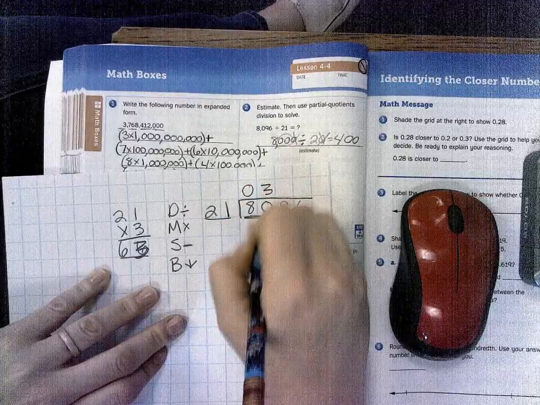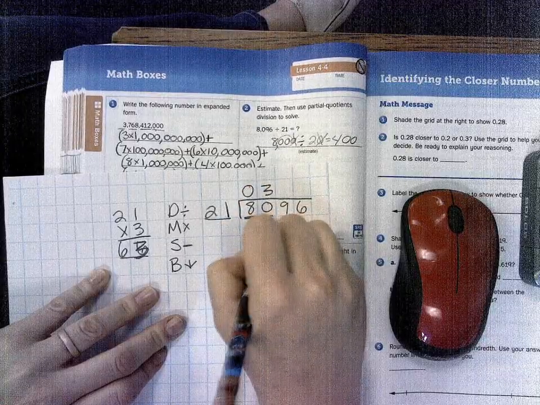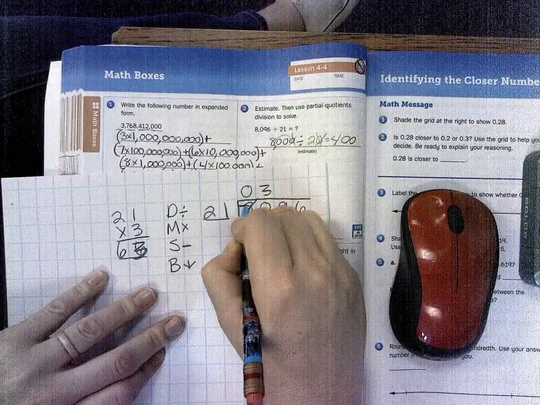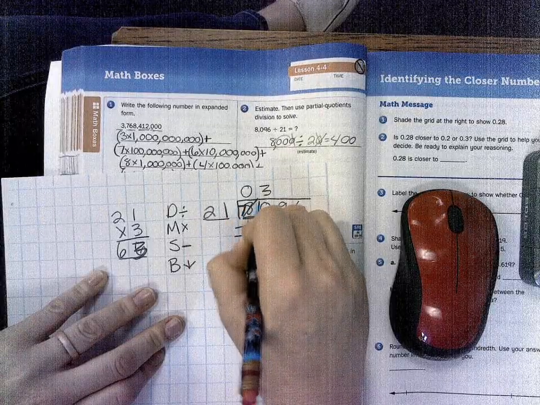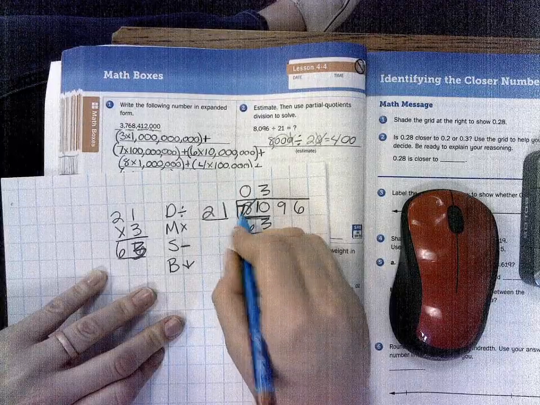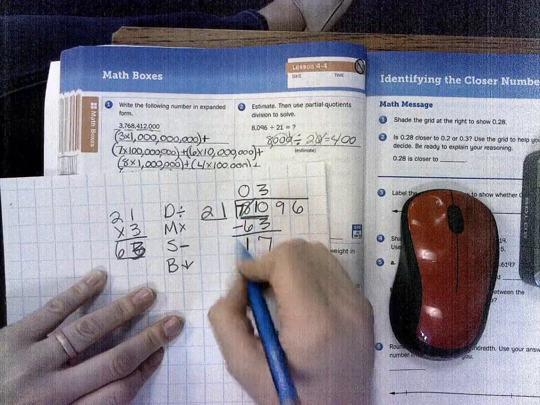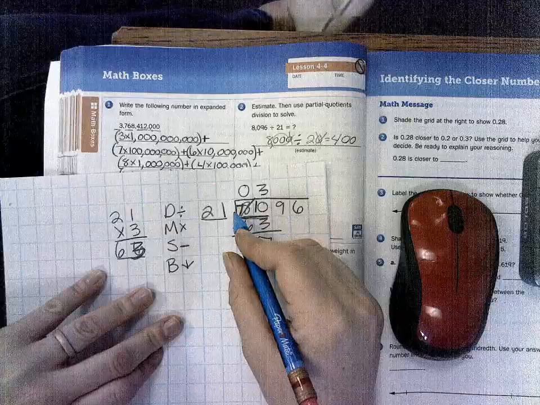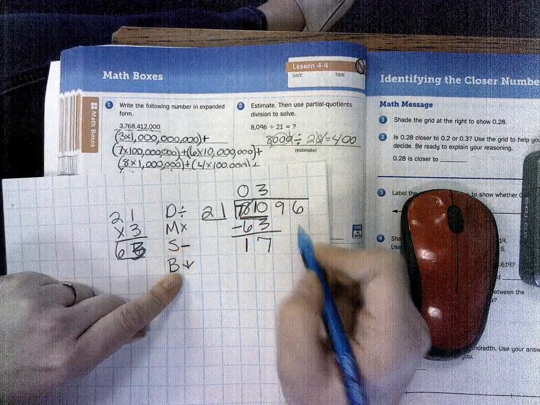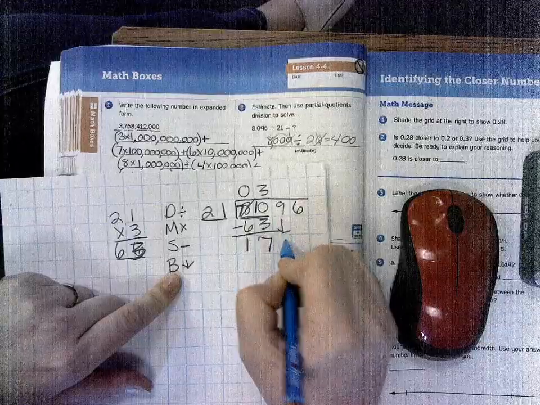My 3 comes up here. Then I write the 63. Then I'm going to do some subtracting. 10 minus 3 is 7. 7 minus 6 is 1. And the 17, that's smaller than 21, so we're good to go. I subtract it. Now I need to bring down the 9.